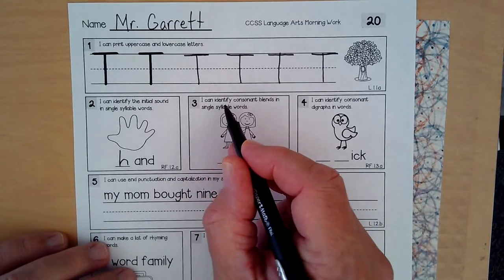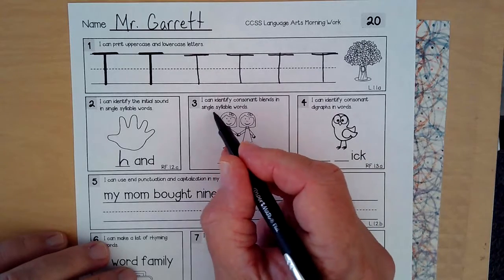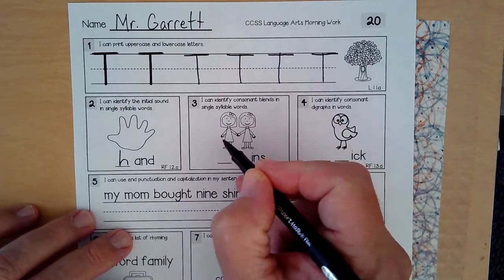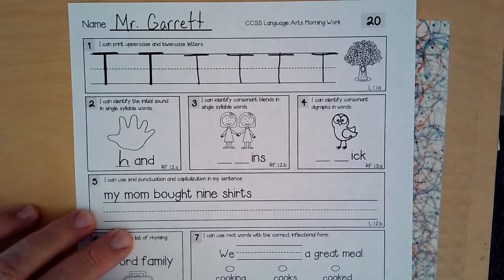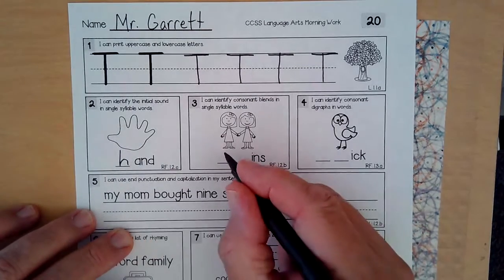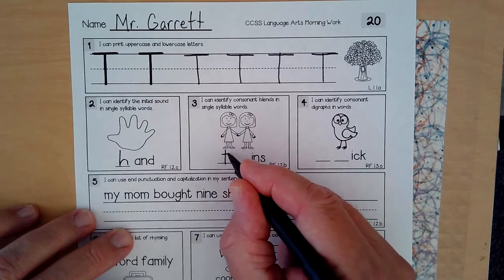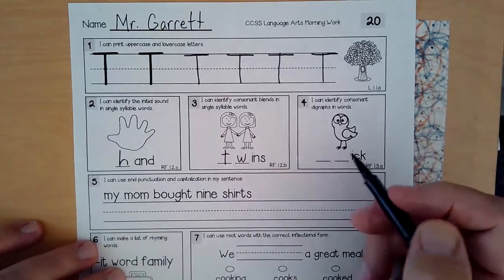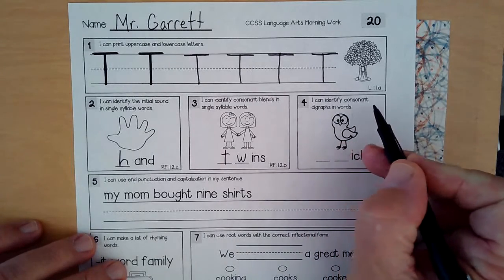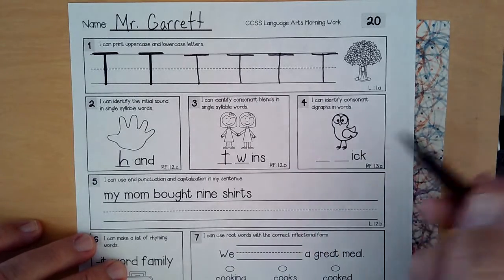Number 3, I can identify consonant blends in single syllable words. And these are two girls that look exactly the same. And I know that when that happens, they are twins. Twins. Excellent.